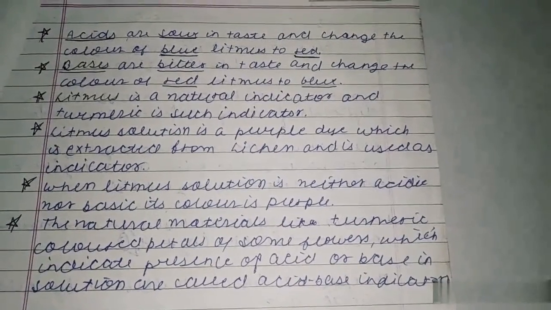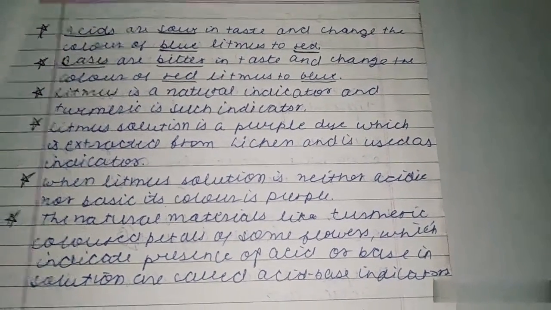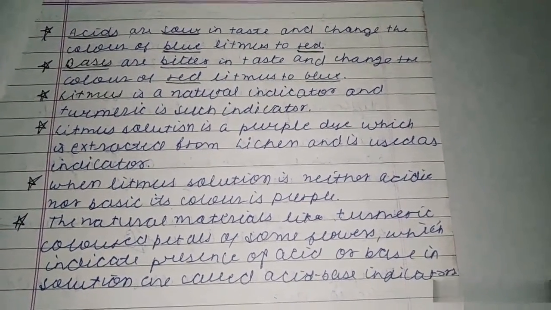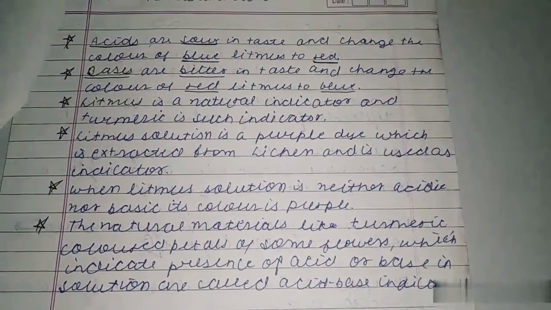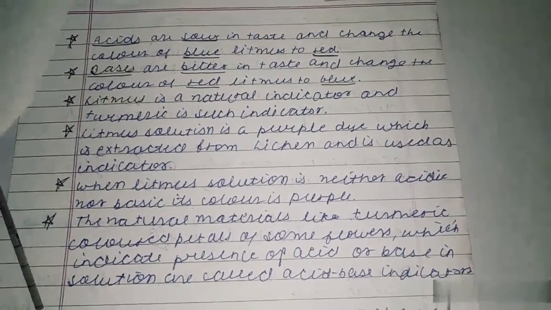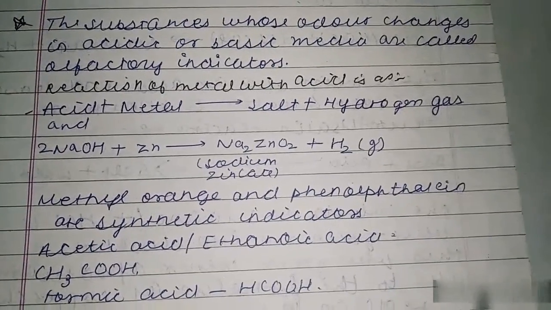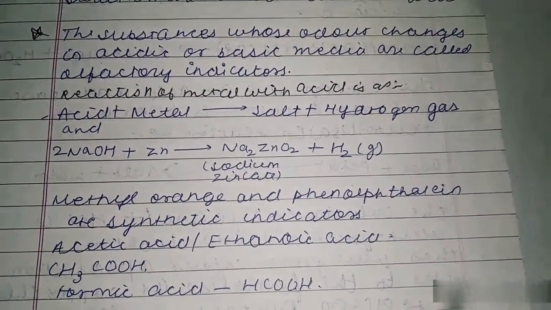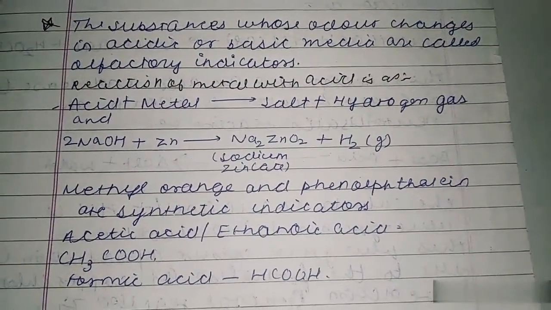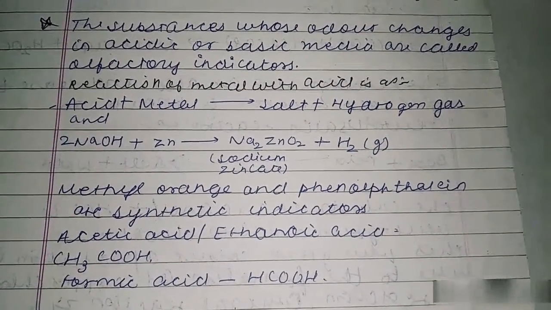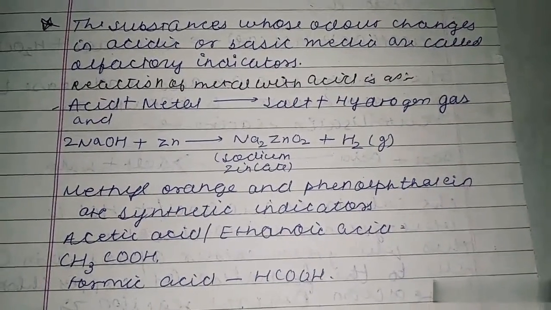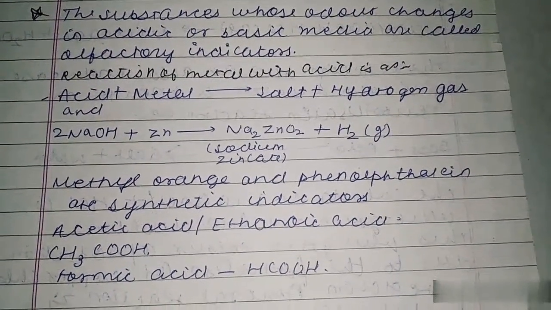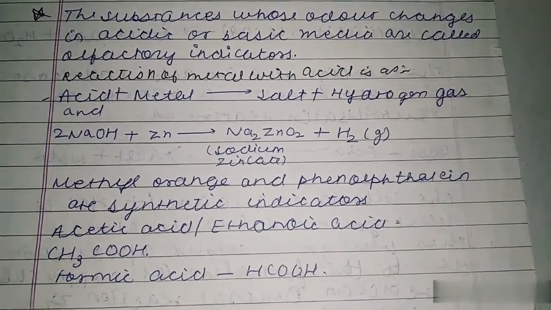The natural materials like turmeric, colored petals of some flowers, which indicate the presence of acids or bases in a solution, are called acid-base indicators. Now, the substances whose odor changes in acidic or basic media are called olfactory indicators. So what do you mean by olfactory indicators? The substances whose odor changes in acidic or basic media are called olfactory indicators.